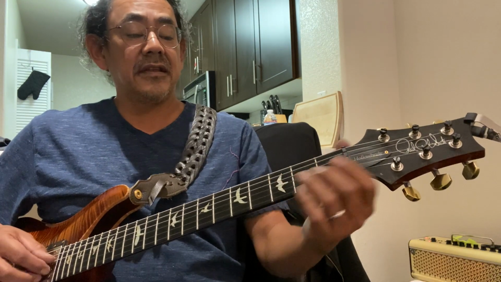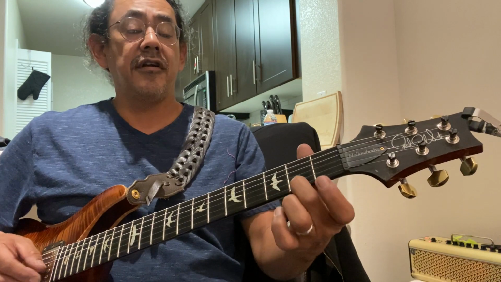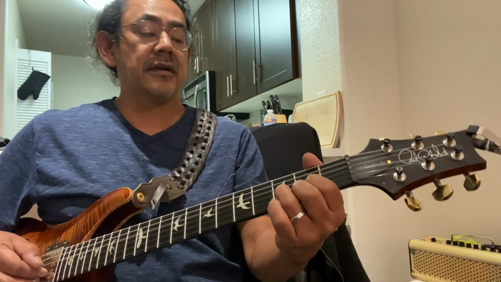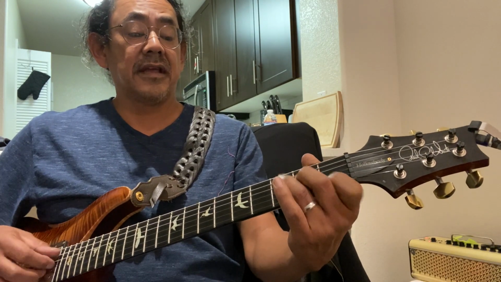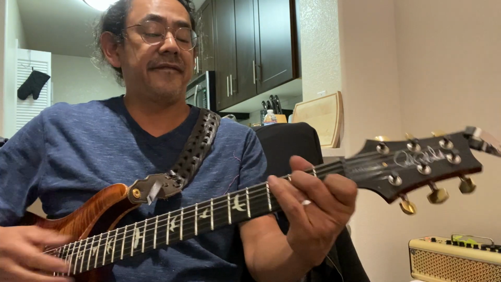This note right here is your A, which is your fifth, and then your third is your F sharp, second fret on the bottom string. Same thing with the C. You have more than three notes in there. You're going to say, well, you're saying three notes, but I'm playing five?